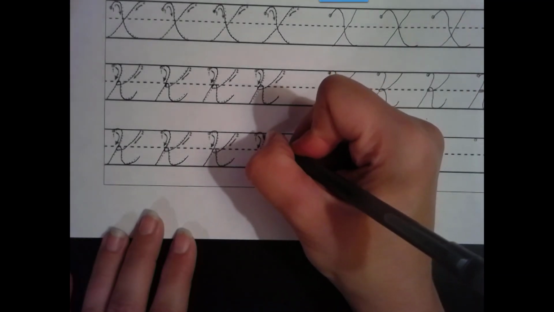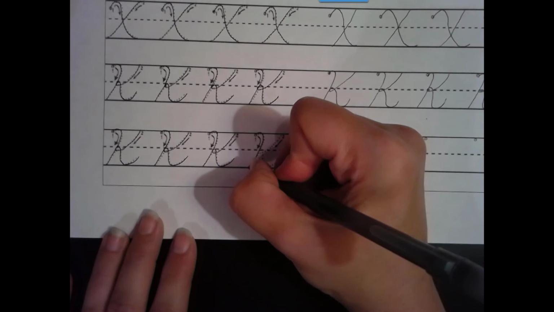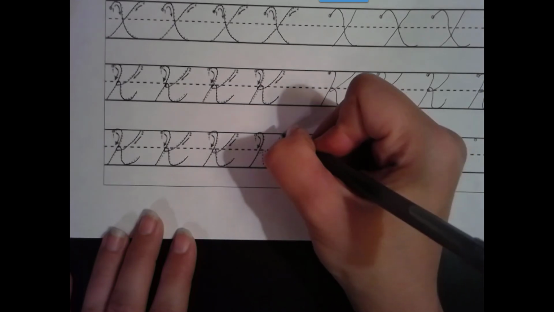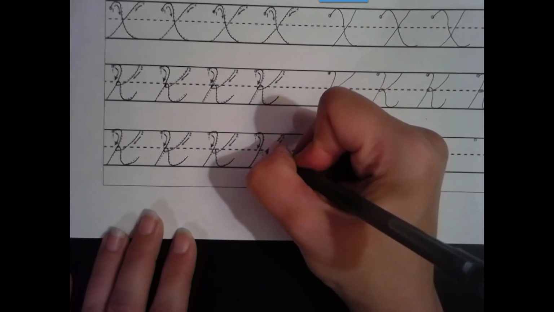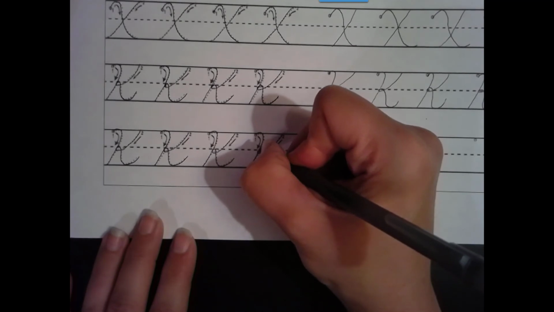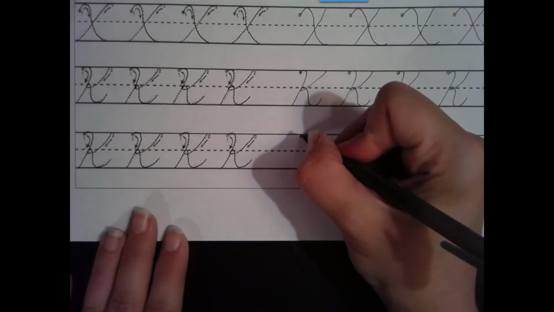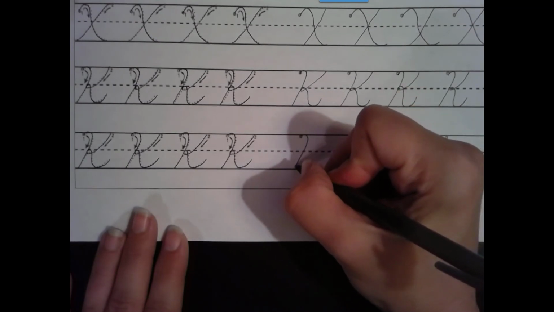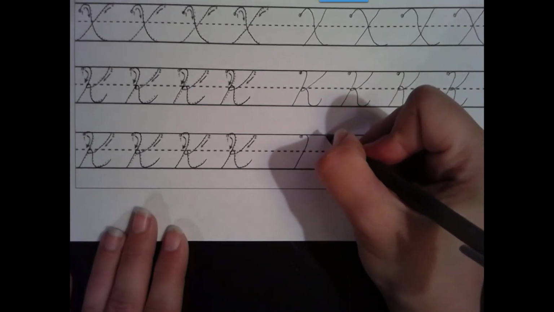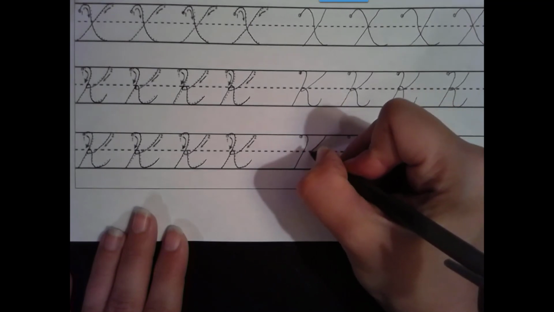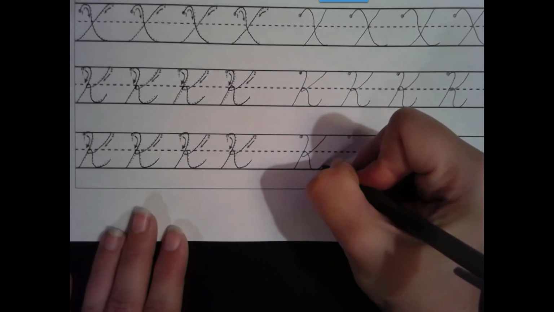Starting dot, curve up, down to the bottom, pick up your pencil, curve toward that first line, make your loop, touch the bottom, make your tail. Starting dot, curve up, slant back, pick up your pencil, find a spot over here to curve down, loop, touch the bottom, make the tail, make sure it touches that bottom line.